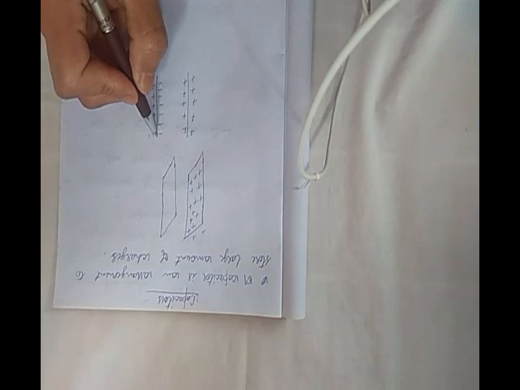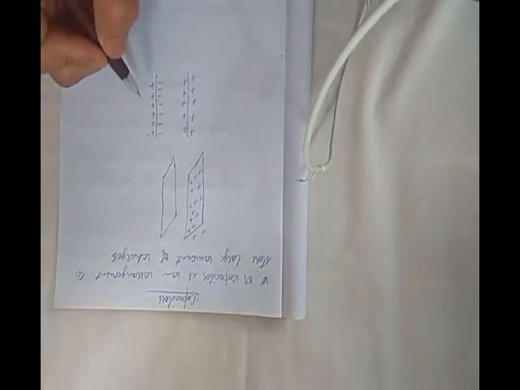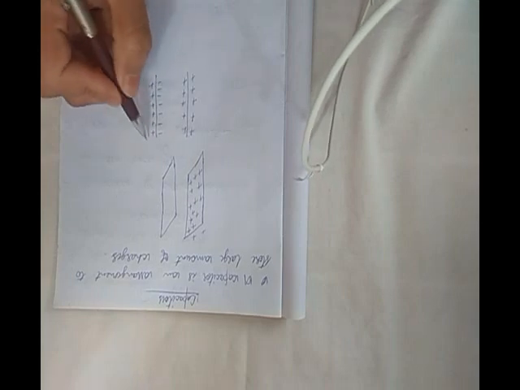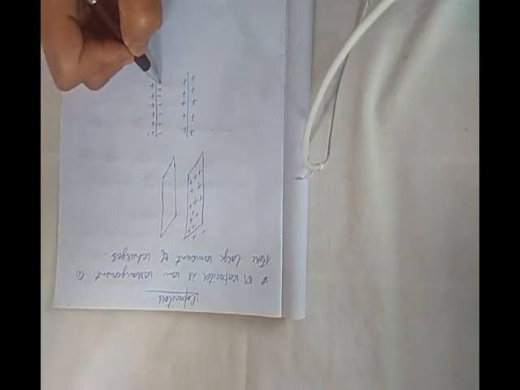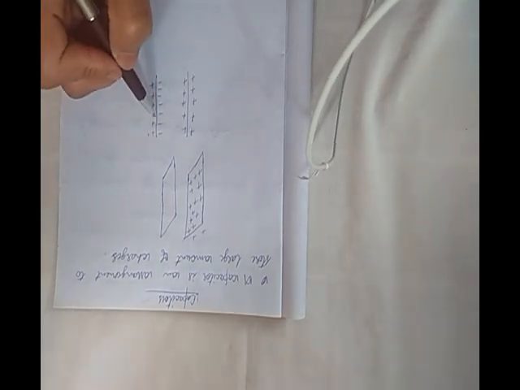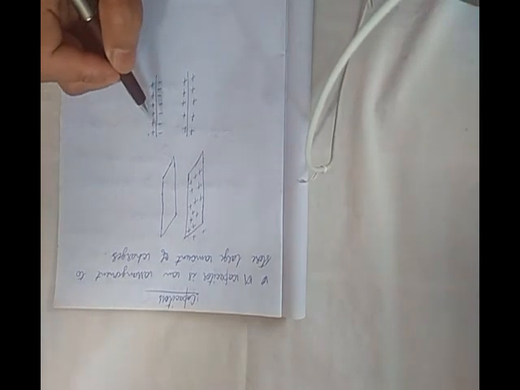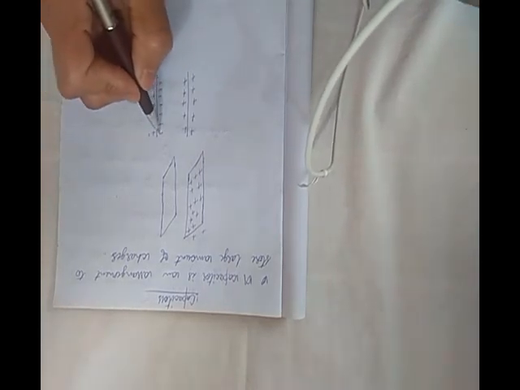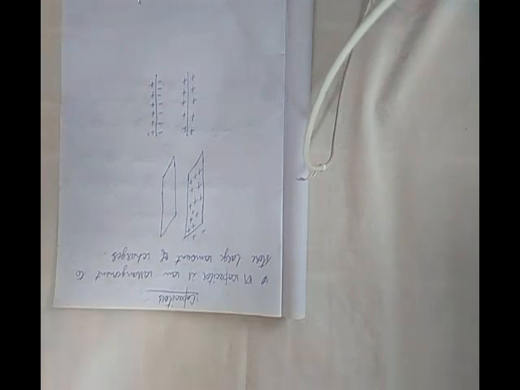So the second plate, which was actually neutral, is still neutral, because we have an equal amount of positive and negative charges, and they cancel each other. The overall amount of charge on this plate is still 0. But on the inner side of the plate we have negative charges, and on the outer side we have positive charges.